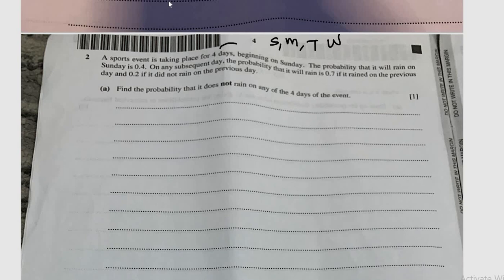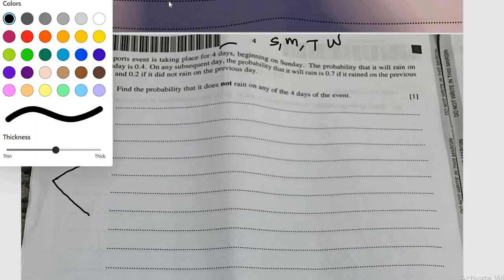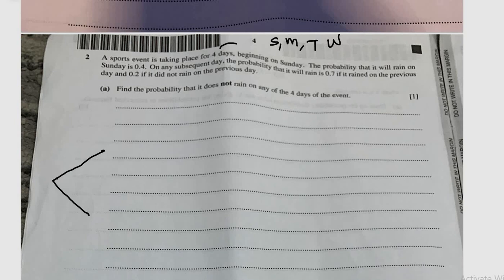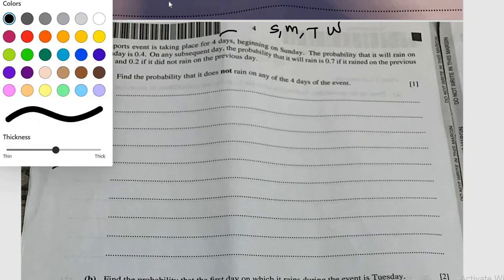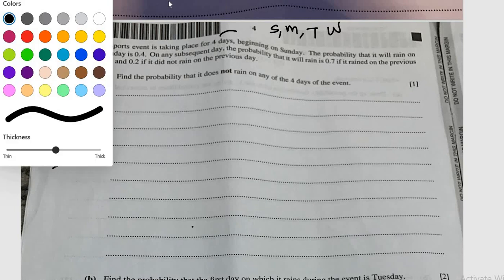So what I'm going to do is use a black line for rain. Hold on, to make my work easier, I'll use a black line for rain, blue line, oh no, this is not blue. Sorry, I need to be sure this is blue.